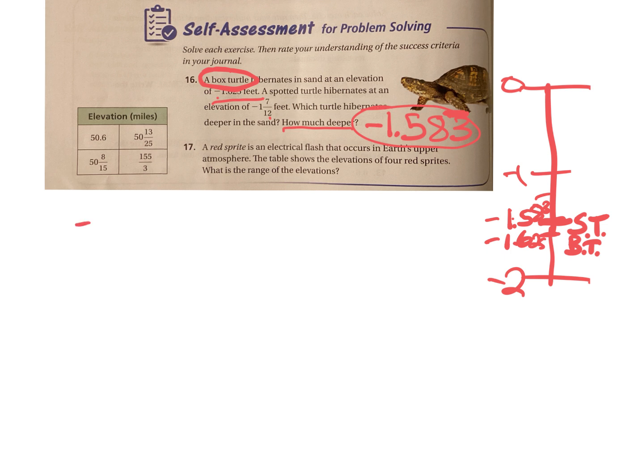So I have to take negative 1 7/12, and I have to take the difference of negative 1 and, see if you can erase that. Oh, I can't erase that. There we go. 1 and 0.625, which is 625 over 1,000.